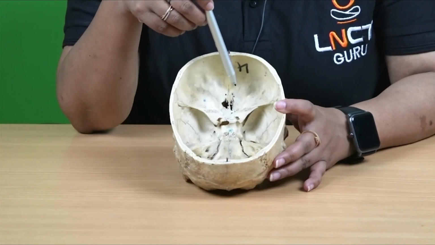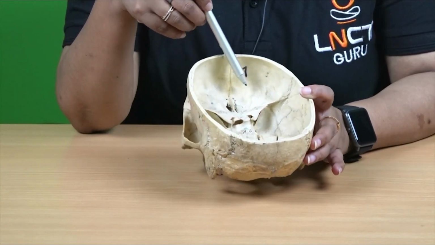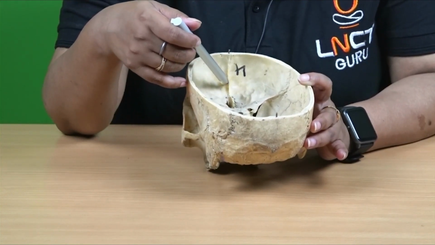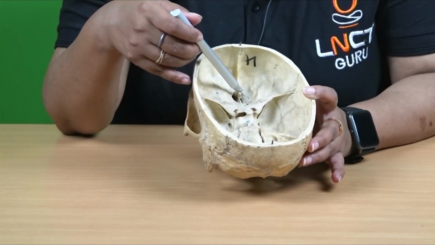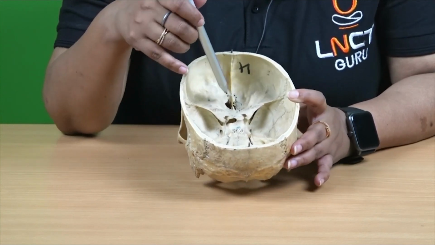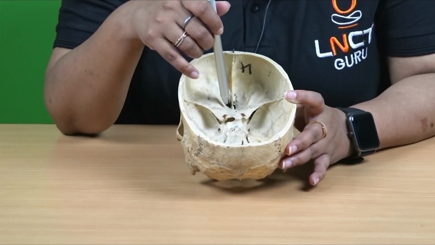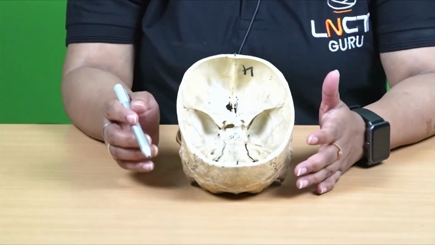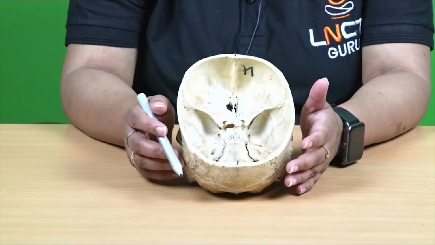What you can see here is this elevated part. This is the frontal crest. Look, you can see this raised part. This is the frontal crest. Okay. Then this is crista galli. This is crista galli. And these perforations that you can see, this is cribriform plate, and this cribriform plate is a part of ethmoid bone.